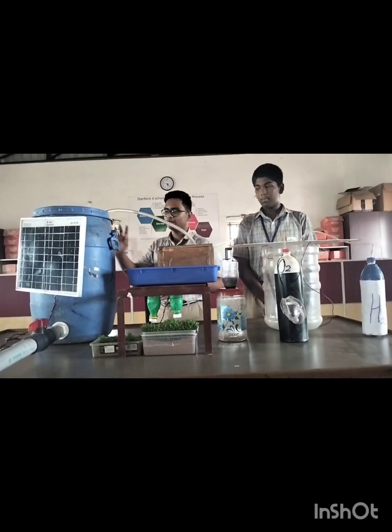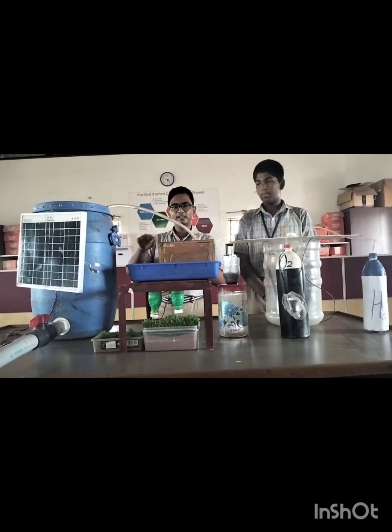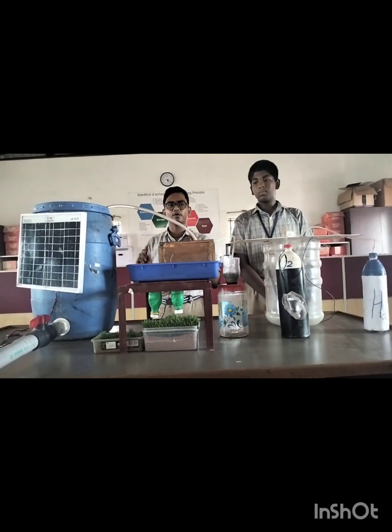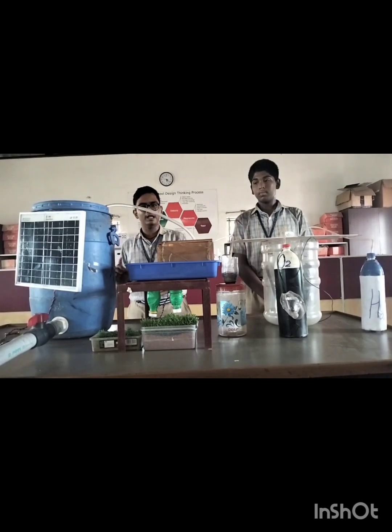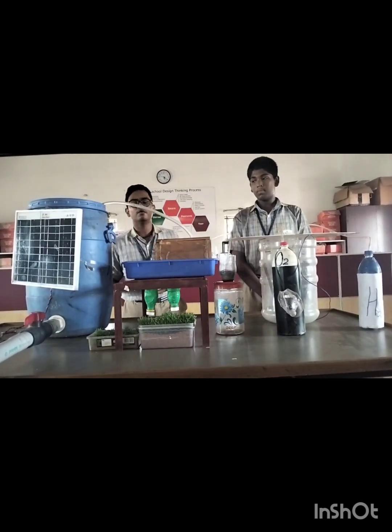Let's see how it works. First, this is the main tank. In this tank, as you can see, a large tube is there. In this tube, there is a propeller which can rotate when the water is flowing at a high speed, and it can be used for generating electricity. And from that, it is divided into parts.